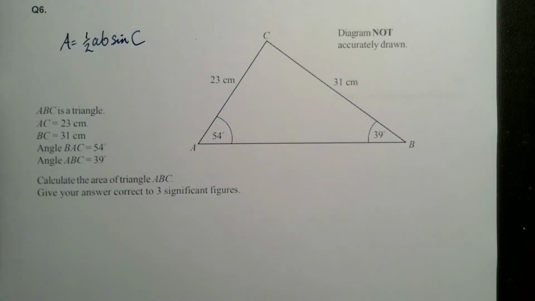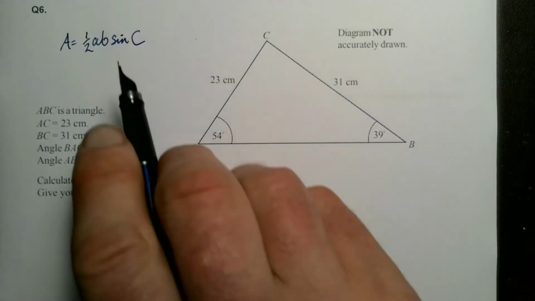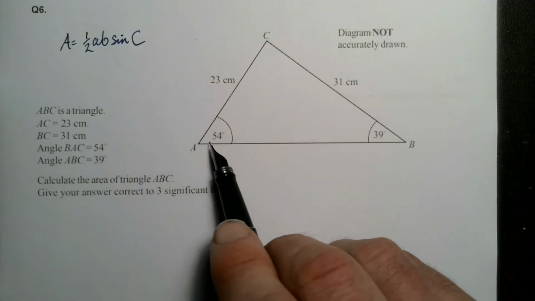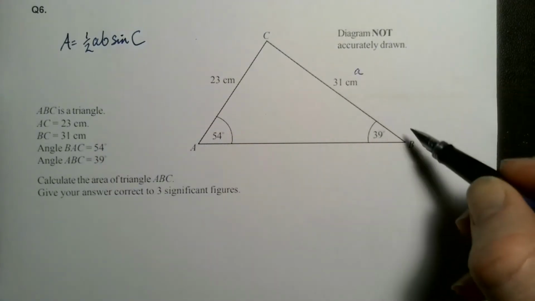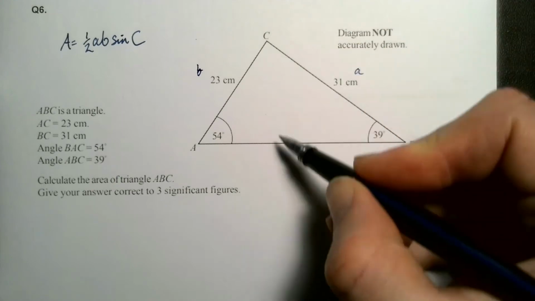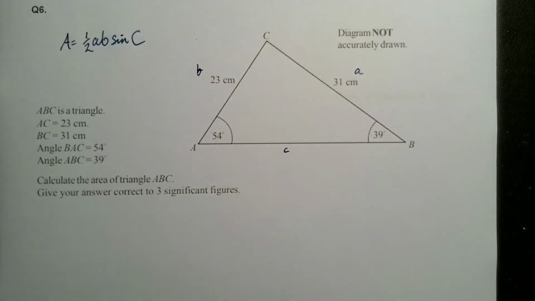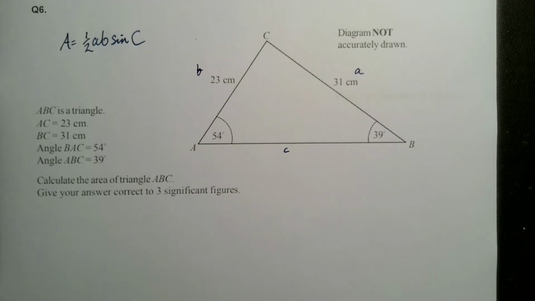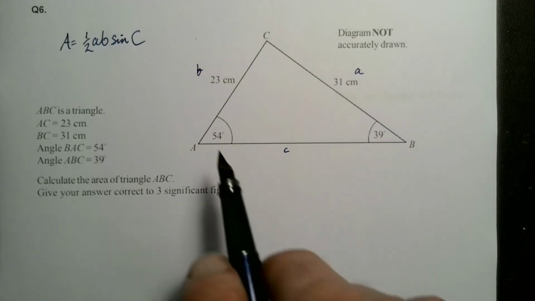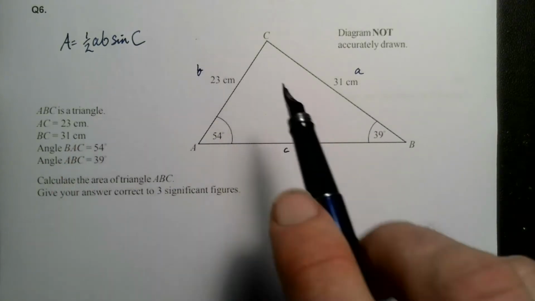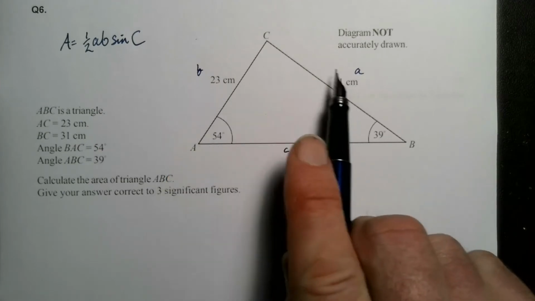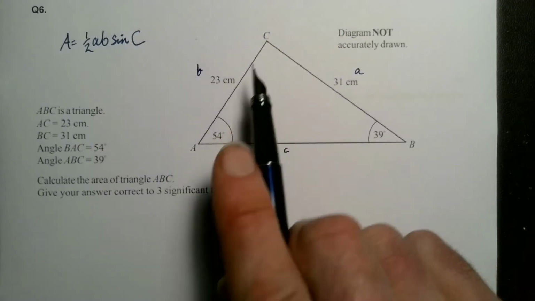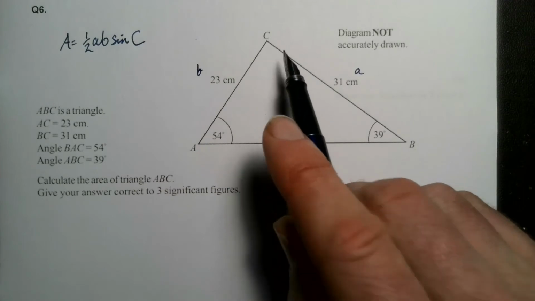So capital C is the big angle. Now if you notice here, you've got A with little a there, B with little b there, C with little c there. We call the sides the small version of the letter that we've got on the corners. And what's significant here with the A, B and C is we need two sides either side of the angle that we're using. So we need this angle.